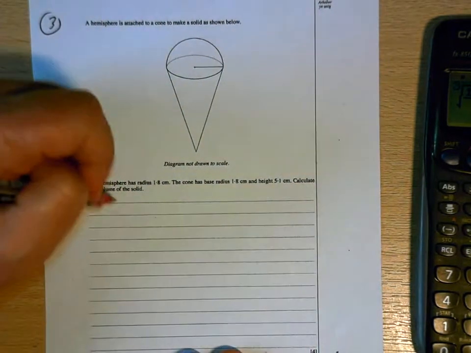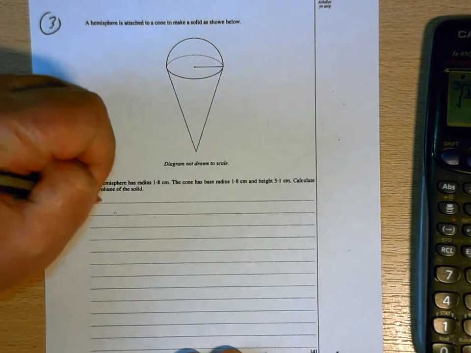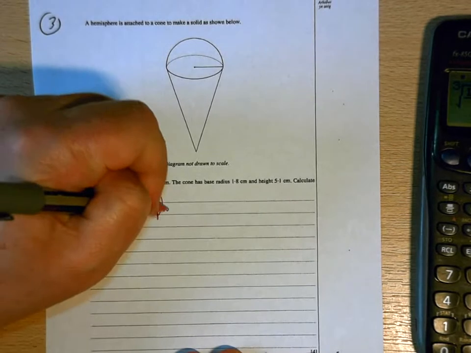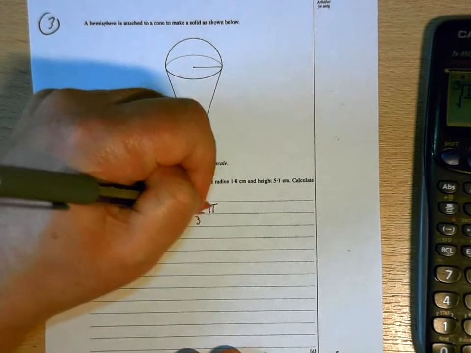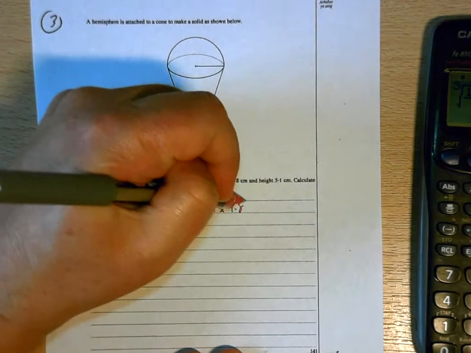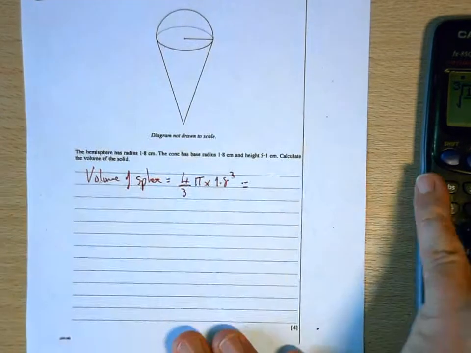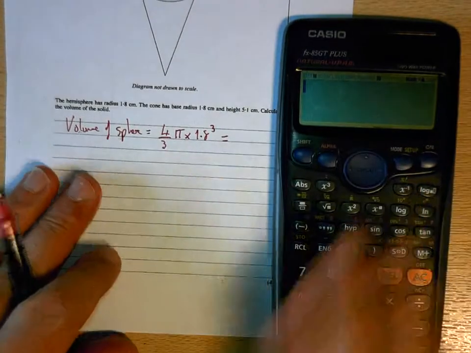So the volume of the hemisphere, first of all, work it out as a sphere. Volume of sphere will be 4/3 pi times r cubed, 1.8 cubed. So when you calculate it, again we can type that in so it looks exactly the same as what we've written there.